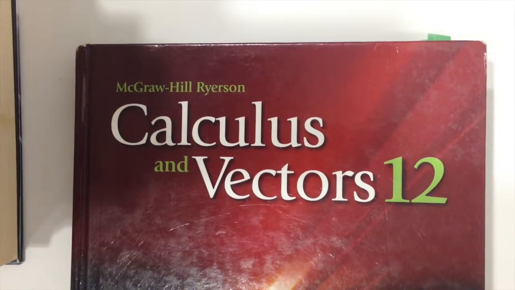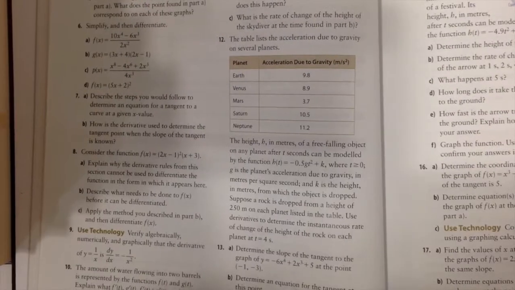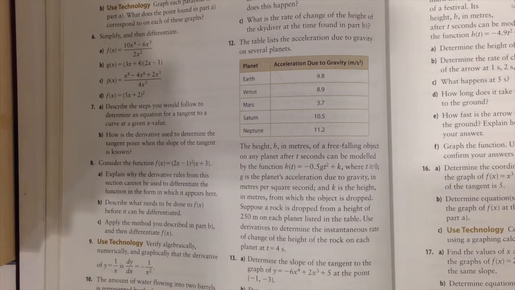Today we will be solving question 12 on page 84 from the McGraw-Hill-Ryerson Calculus and Vectors 12 textbook. The table lists the acceleration due to gravity on several planets.